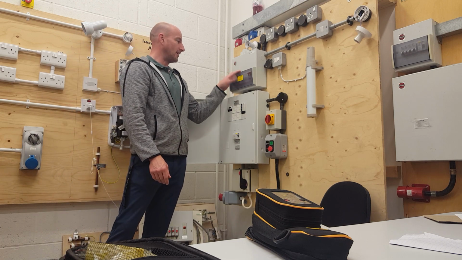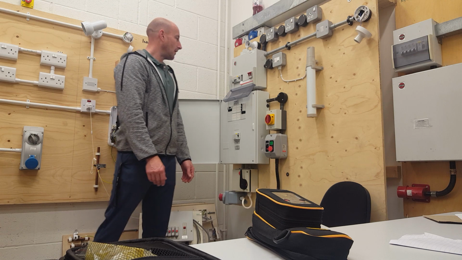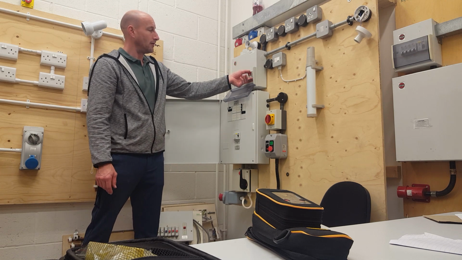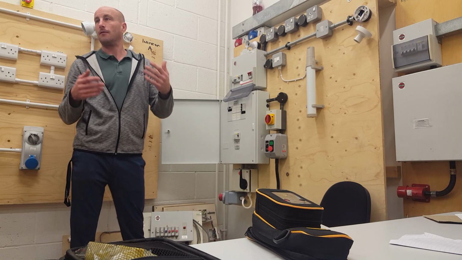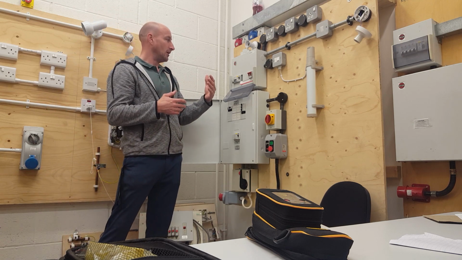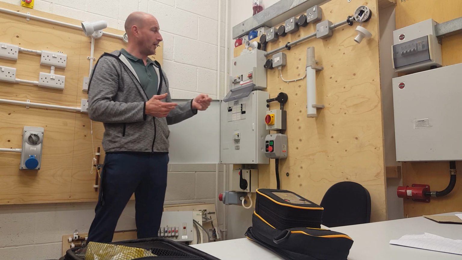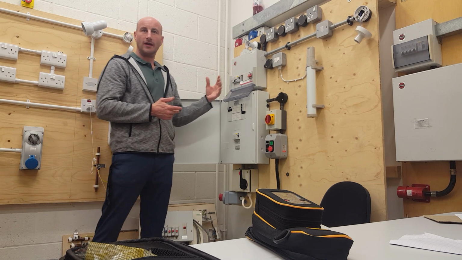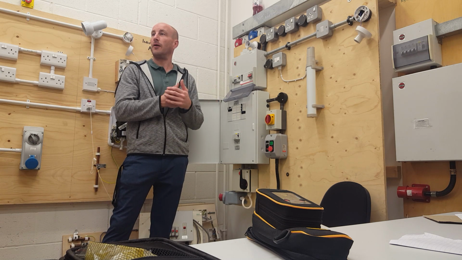So I want to isolate the single phase fuse box. If I switch this off, what's the first thing we need to do? Permission, always ask for permission. You seek the means of isolation. If I turn that off, is anything live in there? Where's it live?